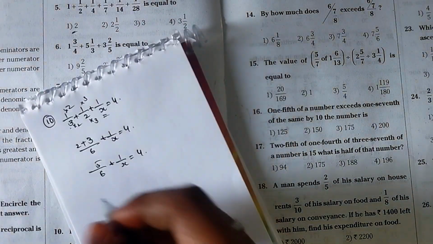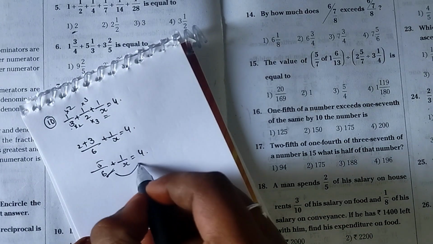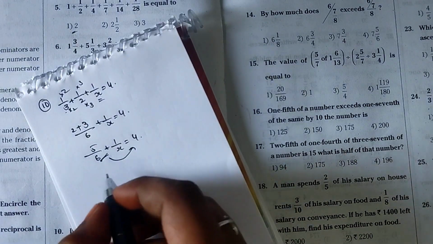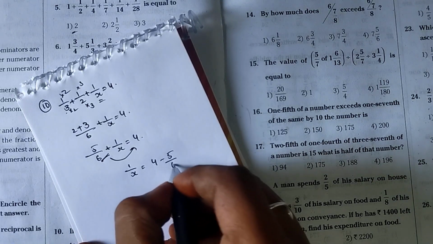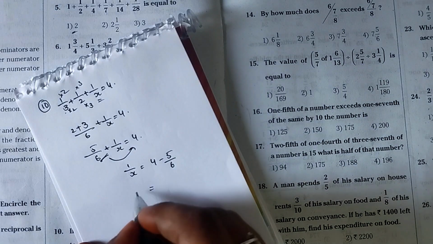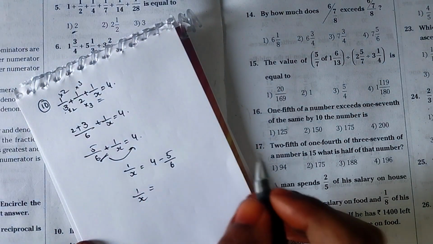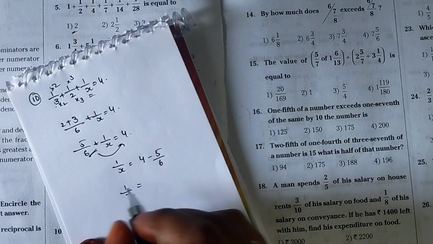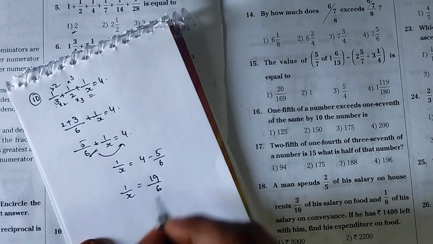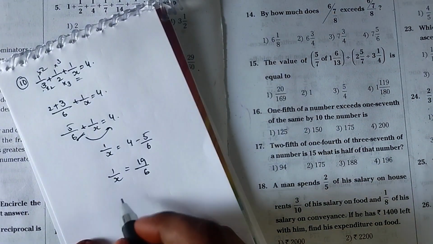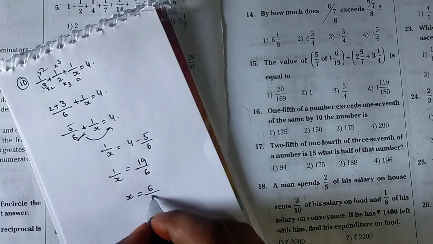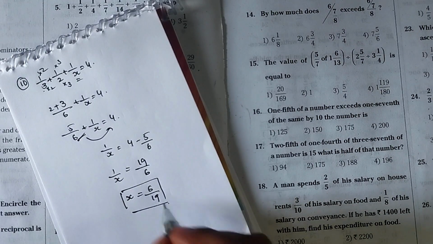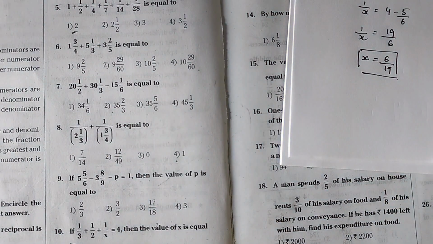Here 5 by 6 is doing plus. If we send it to the other side, it will be minus. That is, 1 by x is equal to 4 minus 5 by 6. And 1 by x is equal to, 6 fours are 24, 24 minus 5 is 19 by 6. So 1 by x is equal to 19 by 6. And then what about x? That is the reciprocal, that is 6 by 19. So the x value is 6 by 19. This is the answer for the 10th question. That is 6 by 19, option number 2.